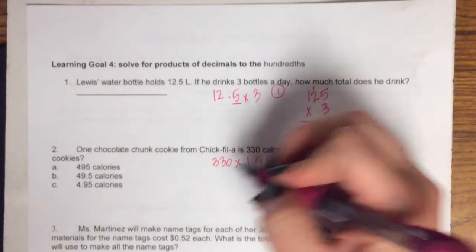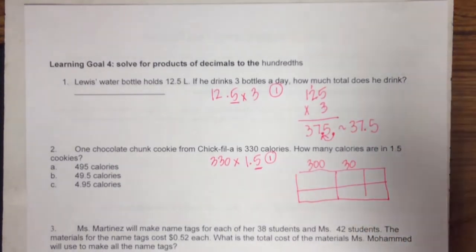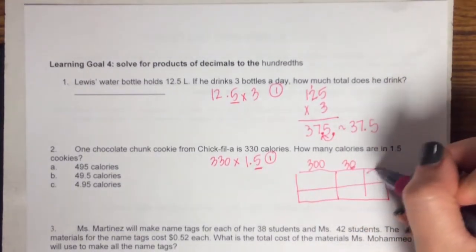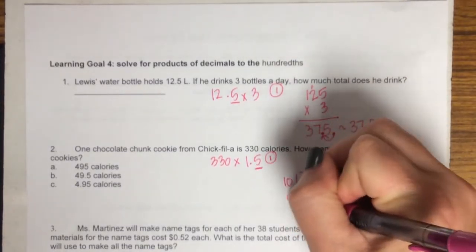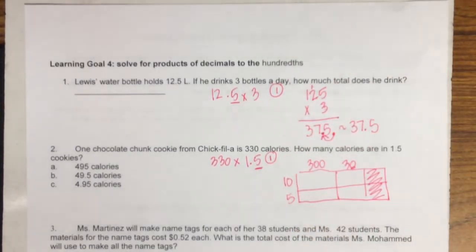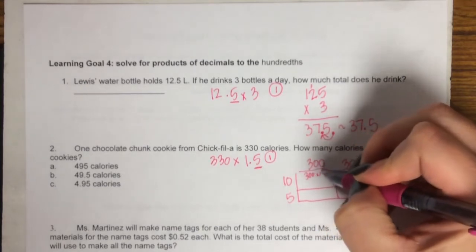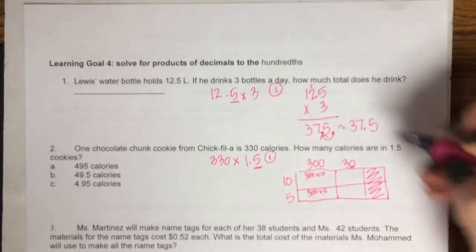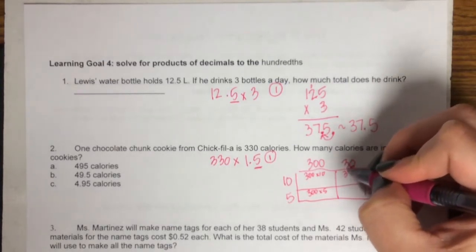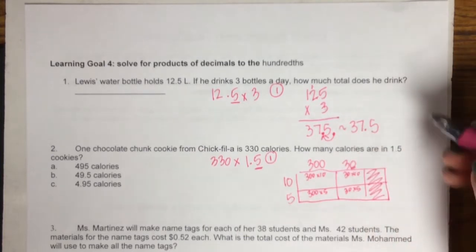So these two numbers are made of 330. Again, because this ends in a 0, these sets are not needed. And this number, 10 and 5, because I'm going to look at it as 15, not 1.5. So 300 times 10 and 300 times 5, and then I have 30 times 10 and 30 times 5.